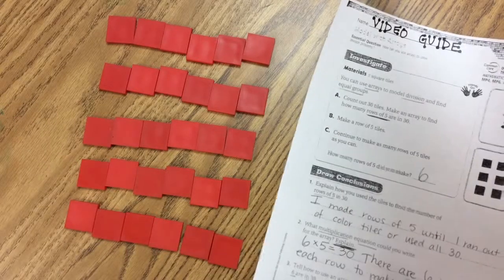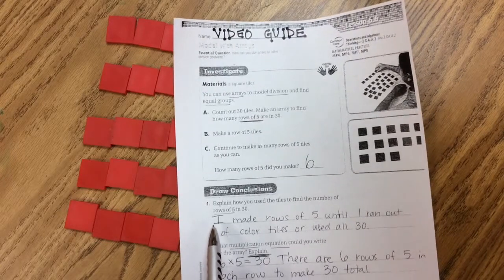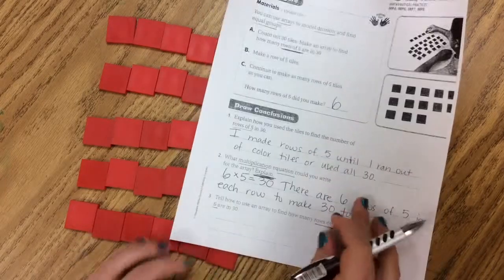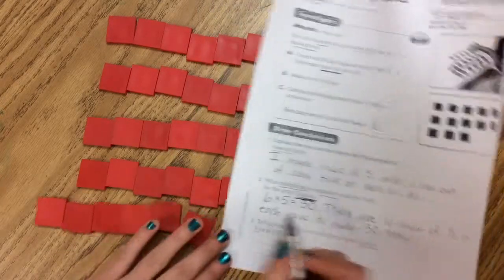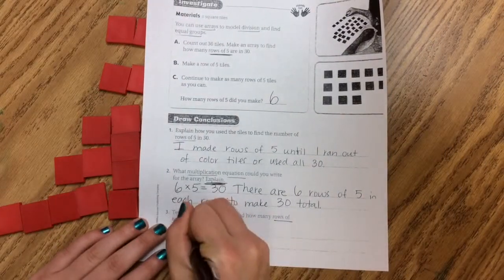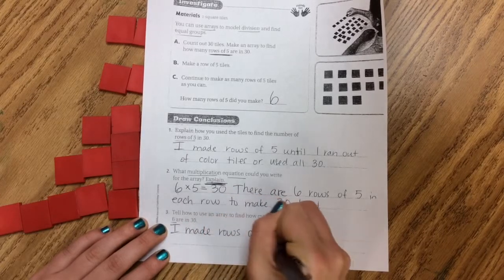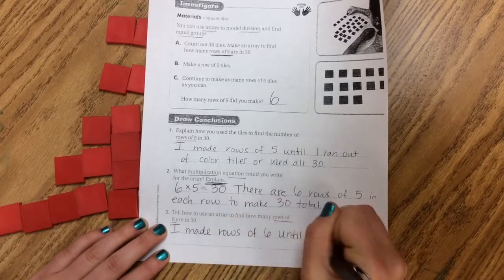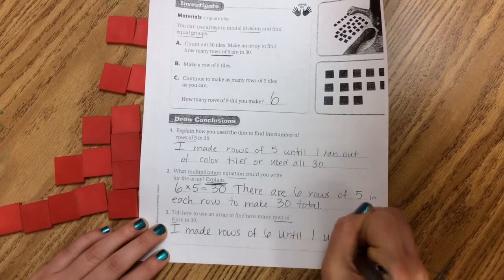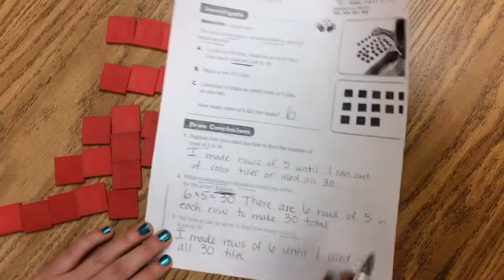Okay, so how did I do that? Well, similar to what I did up here for number 1, just this time I did 6 each. So I'm going to write, let's scoot this over, I made rows of 6 until I used all 30 tiles, which is basically what we set up here.